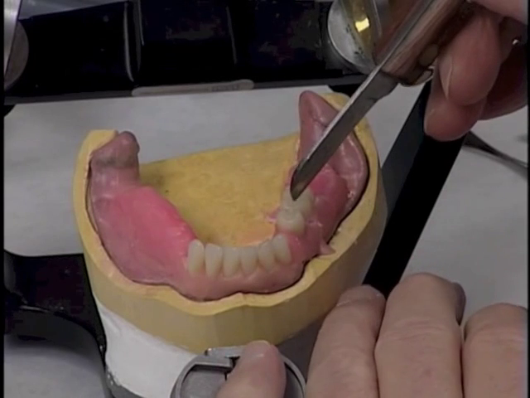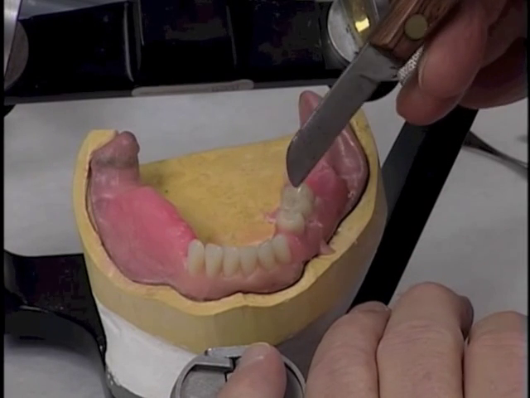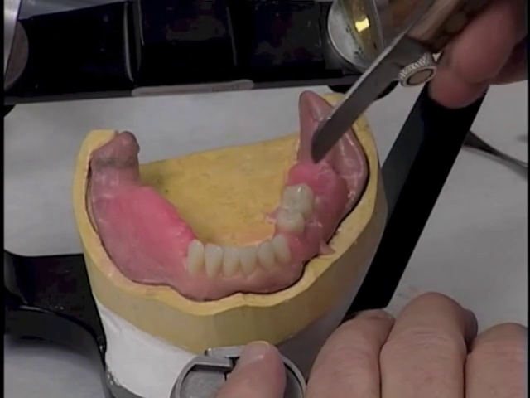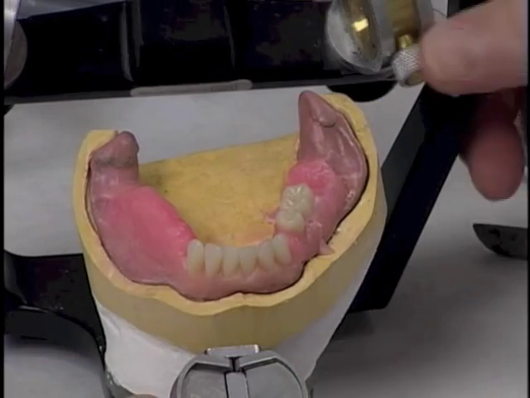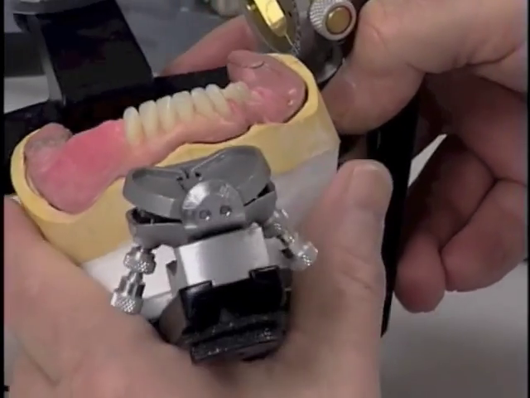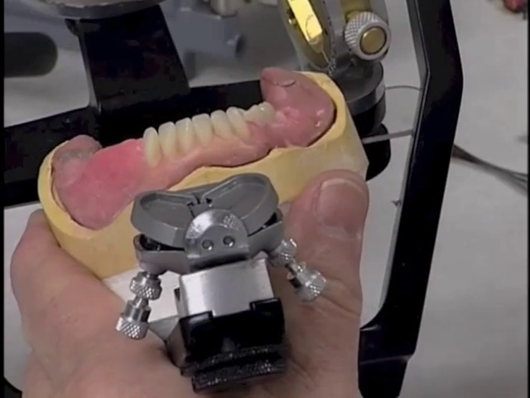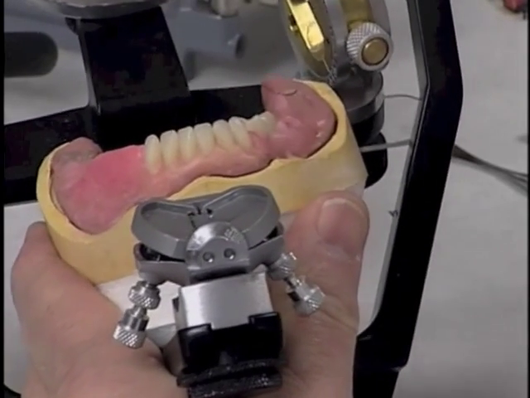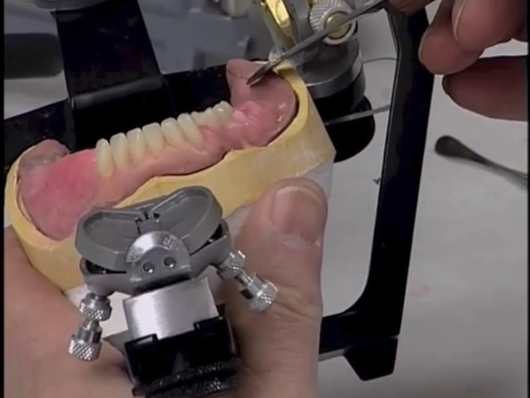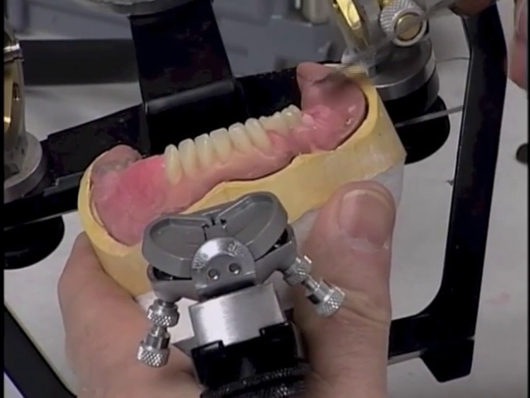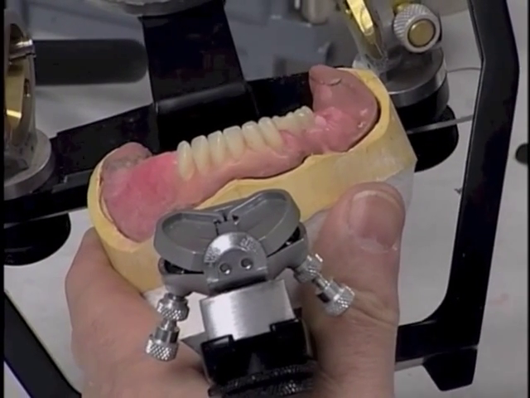We want to make sure that this marginal ridge is level with the distal marginal ridge of the second premolar, and at this point it is. At the same time that we're doing this, we want to analyze our occlusal plane, in that we would like that occlusal plane to end up somewhere about halfway or 2/3 of the way up the retromolar pad. So that appears as though that's in pretty good shape.